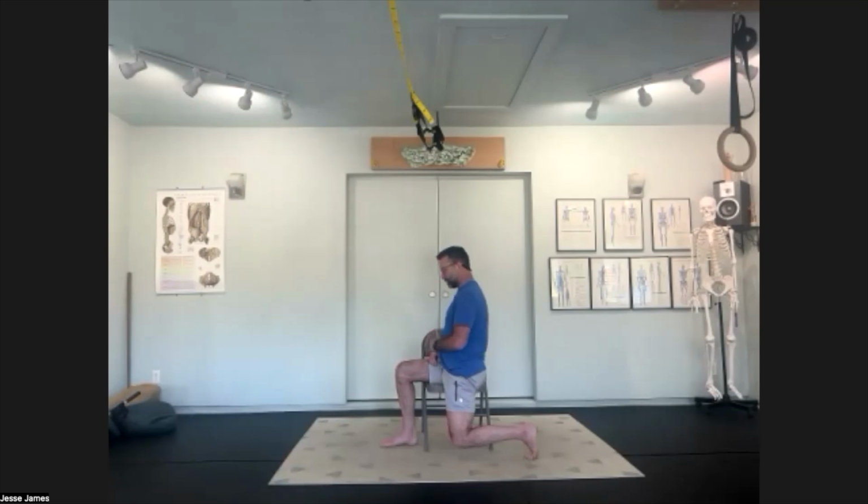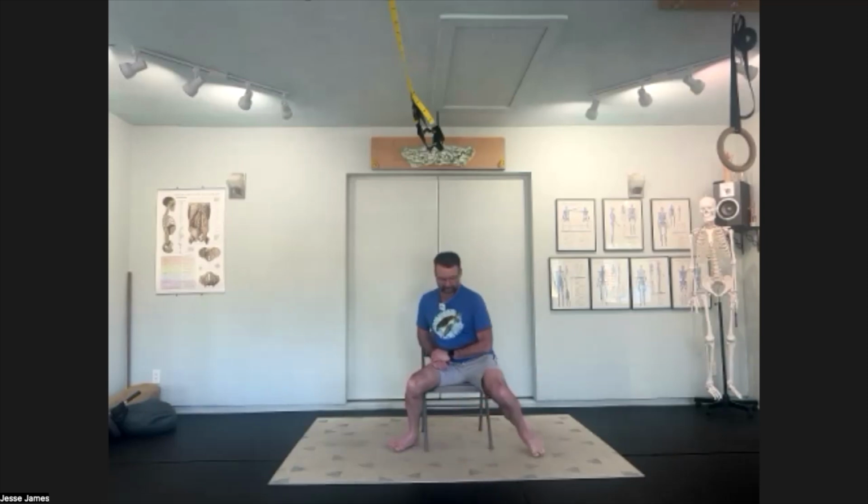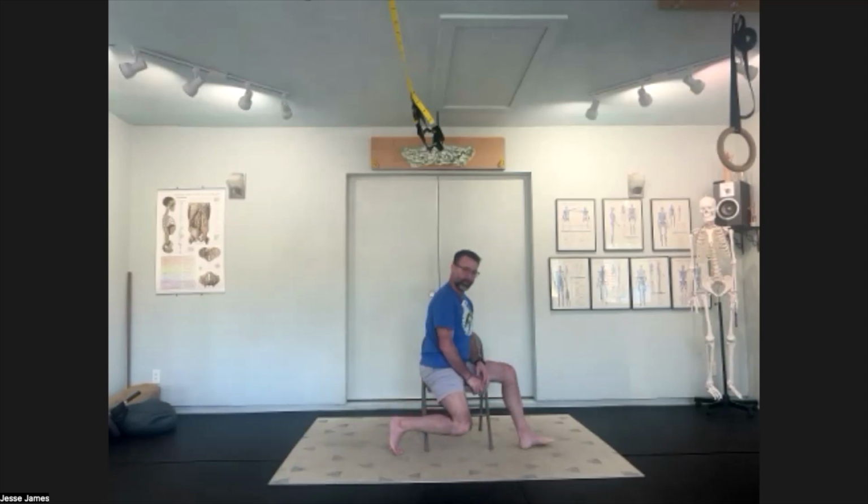Is it tighter, more restricted? Is that normal? Is that how it normally feels when you assess your big toes? Or is this different? If it's different, it's probably going to be related to our fall, and that's going to be something that's a big deal. Once we get 5 on that side, we're going to turn back around.